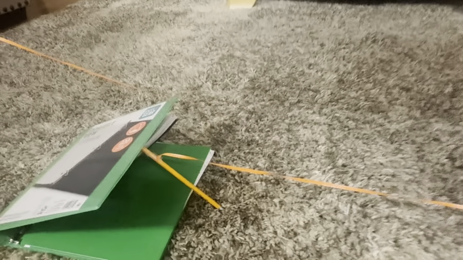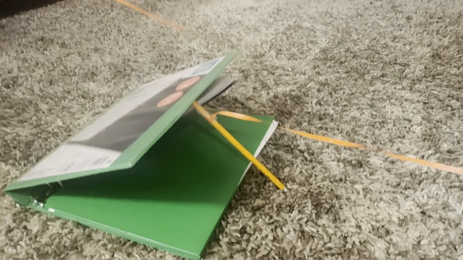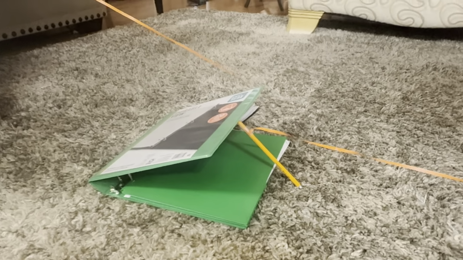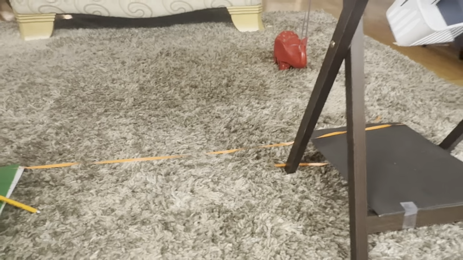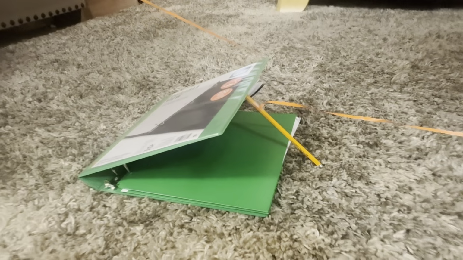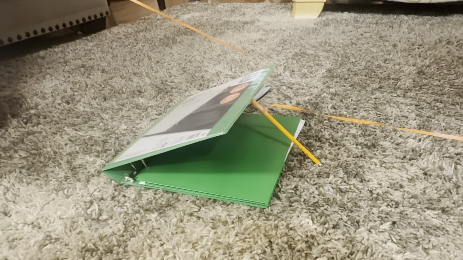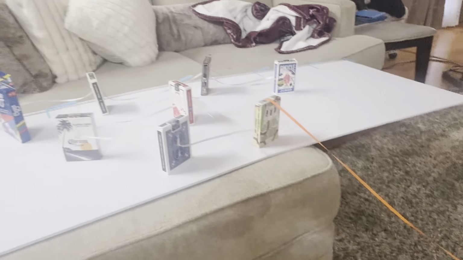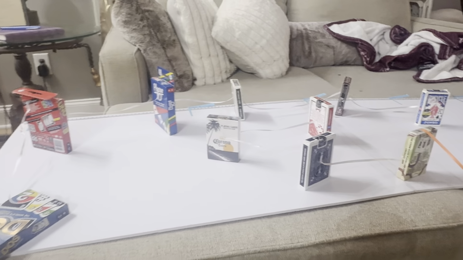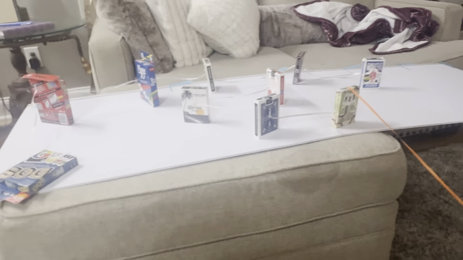So, secondly, this folder, as previously mentioned, as you can see, is connected to a string. This string is bound to a binder based on the support of a pencil. So when this folder moves, it should cause enough disruption to pull this pencil out from its ability to restrain this binder, which is additionally connected to 10 sets of cards as of current.